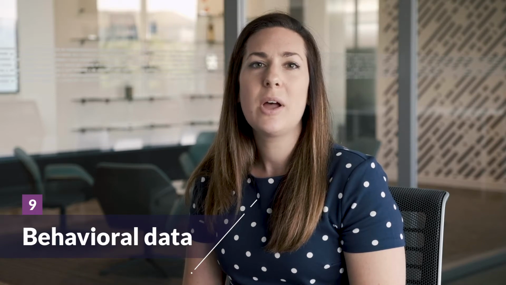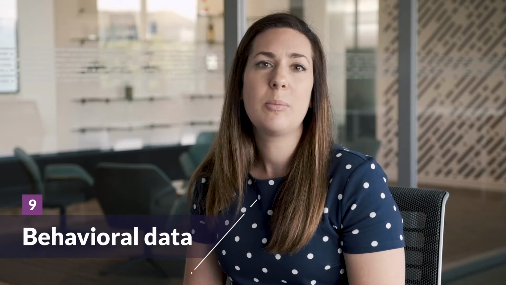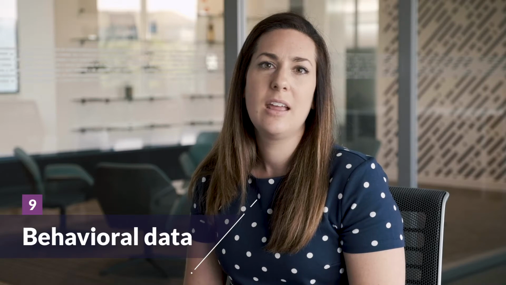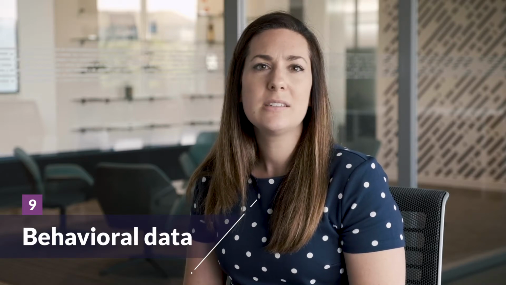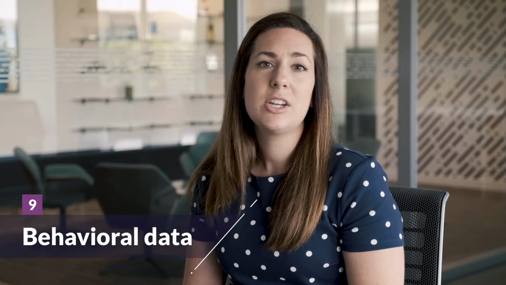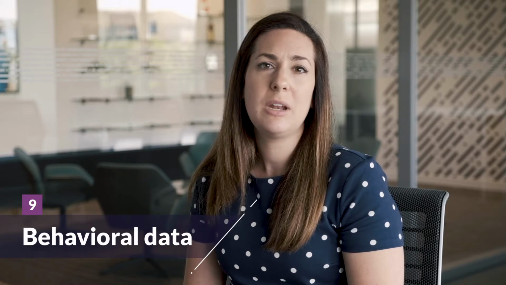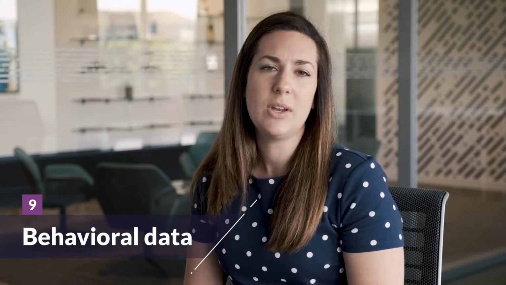9. Behavioral data. IEP teams should look at attendance data as well as more sophisticated data from behavioral intervention plans. If they see concerning patterns in this behavioral data, they should ask follow-up questions to determine if the patterns are related to the student's disability. Think about whether or not a functional behavioral assessment could shed light on behavioral issues that the IEP should address.